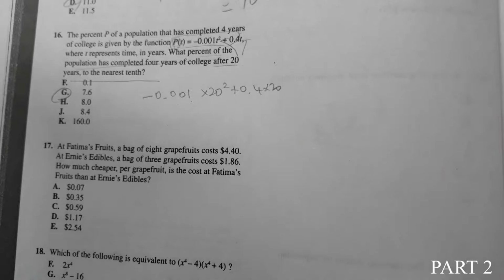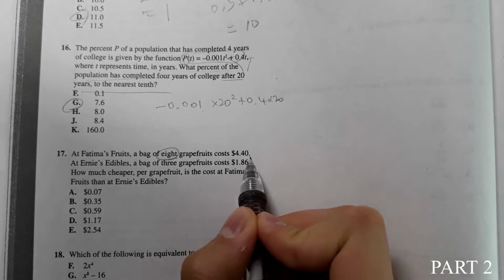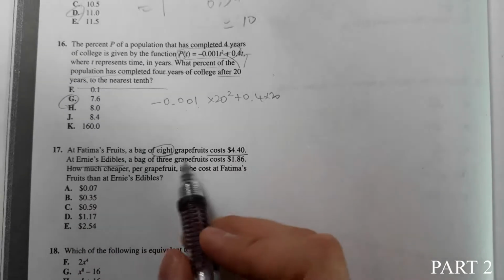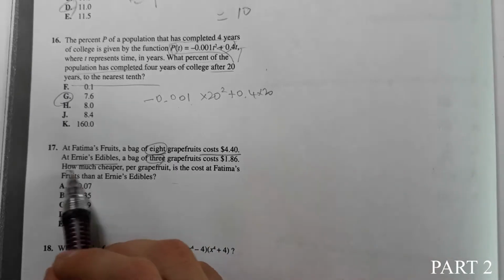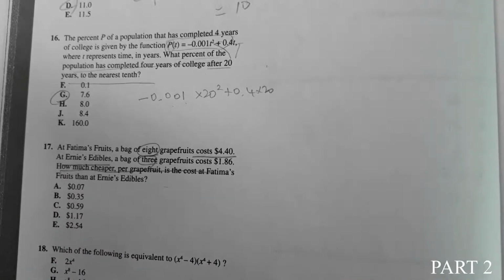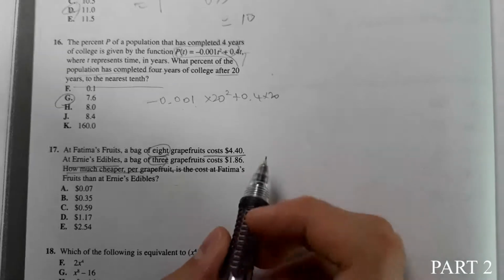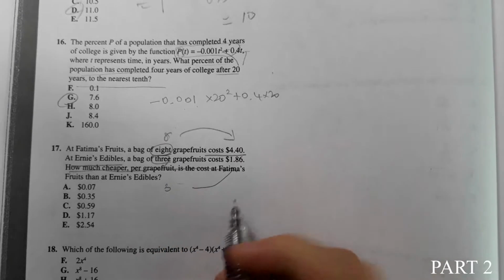Okay, so next question, number 17. At Fatima's Fruits, a bag of 8 grapefruits costs $4.4, and at Arna's Edibles, 3 cost $1.86. How much cheaper per grapefruit is the cost at Fatima's Fruits than at Arna's Edibles? Okay, so for 8, it costs 4.4. For 3, it costs 1.86.